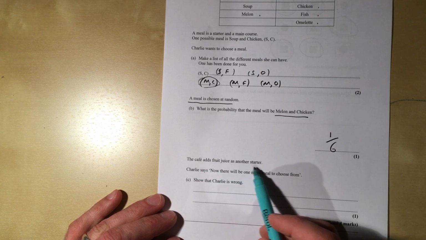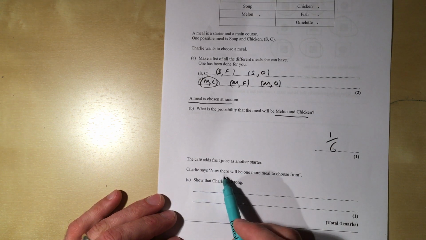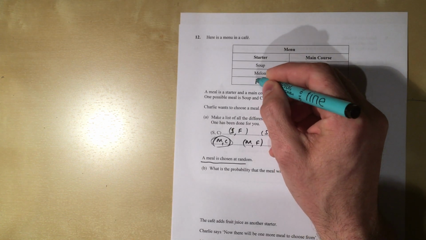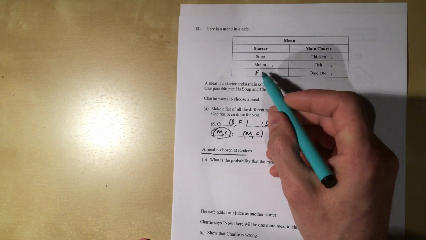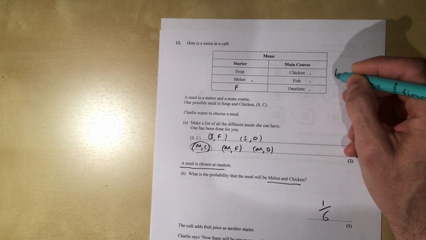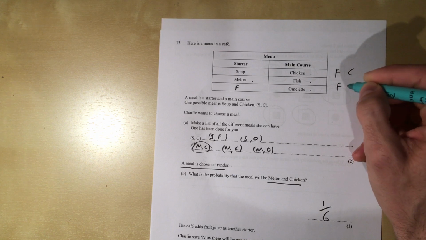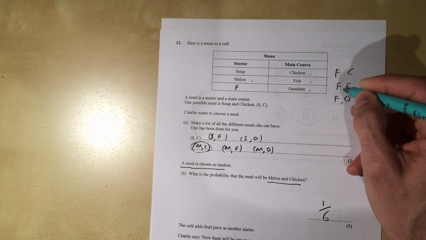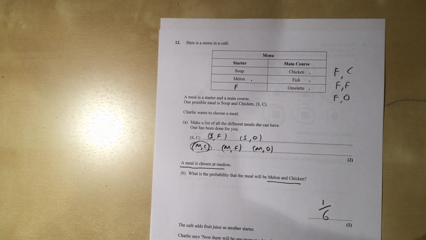So the cafe has fruit juice as another starter, and Charlie thinks there'll be 1 more meal. Well, if we had that in there, F for fruit juice, then that would mean that we could have fruit juice and chicken, fruit juice and fish, fruit juice and omelette. So there's not just 1 more option, there's 3 more options, okay?